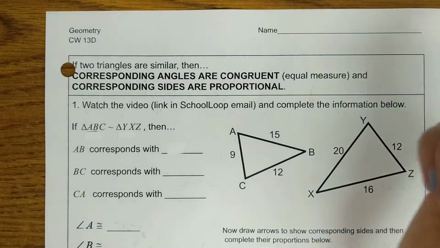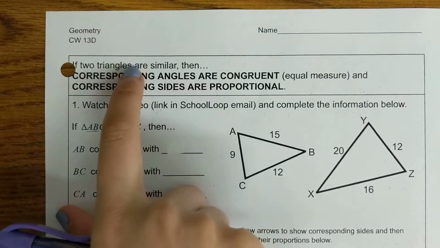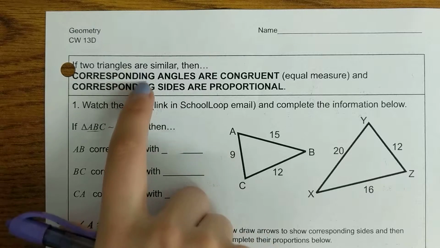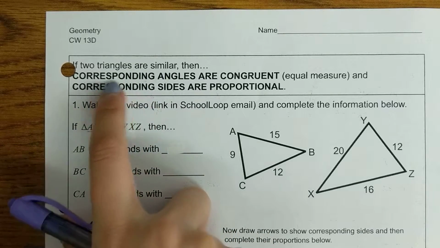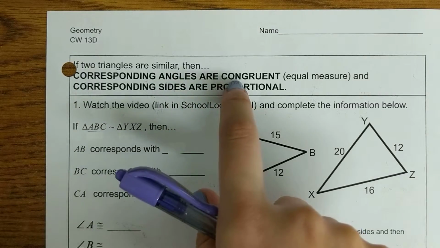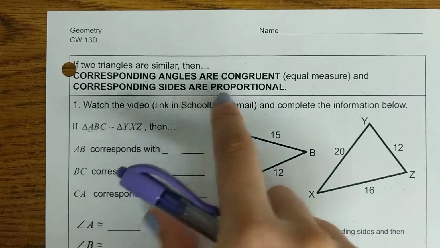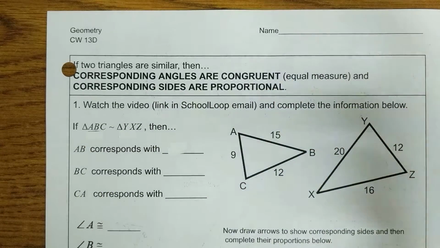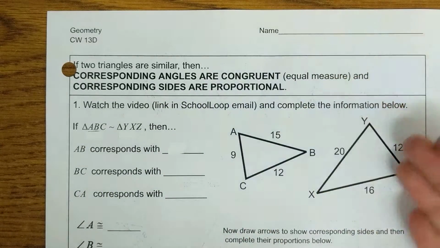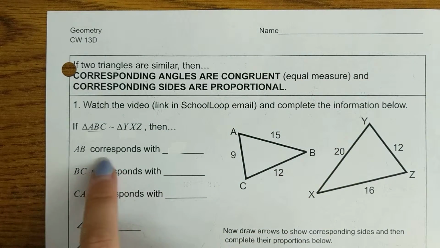So for classwork 13D, we're going to look at how to read and write similarity statements. It's very important to remember these essential things about similar triangles. If two triangles are similar, the corresponding angles are congruent, which means they have the same angles, and the corresponding sides are proportional. But it matters which side corresponds with which side, okay? That's why we're going to figure out what sides correspond.